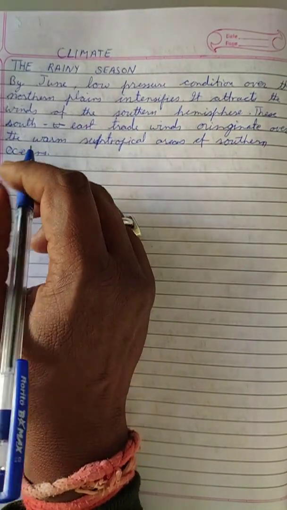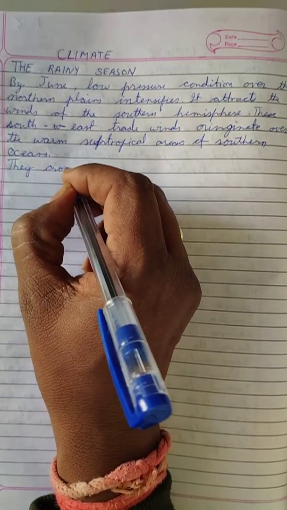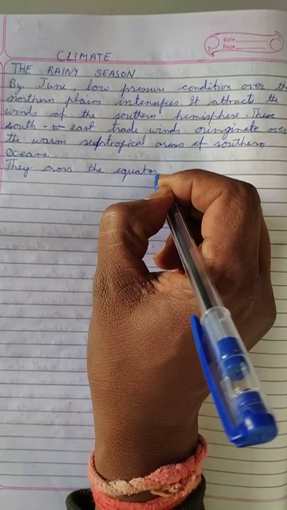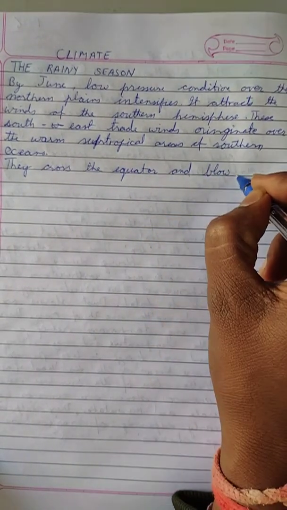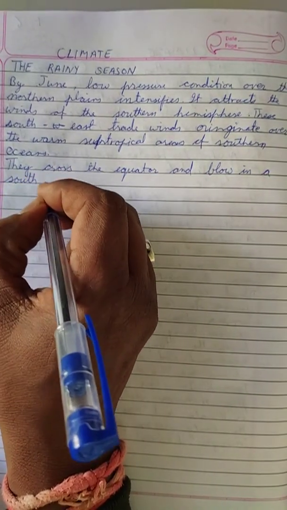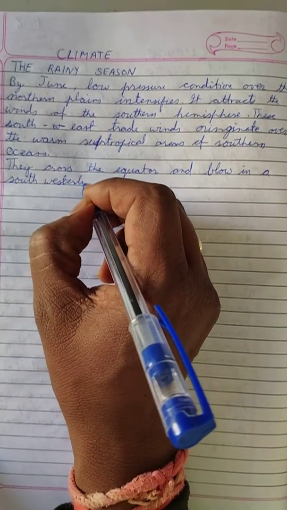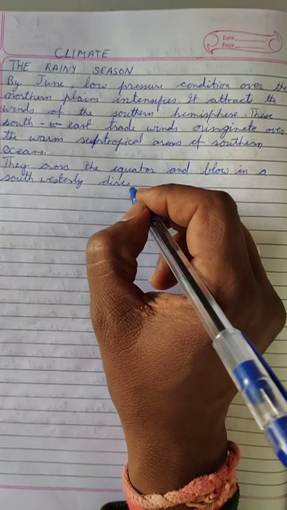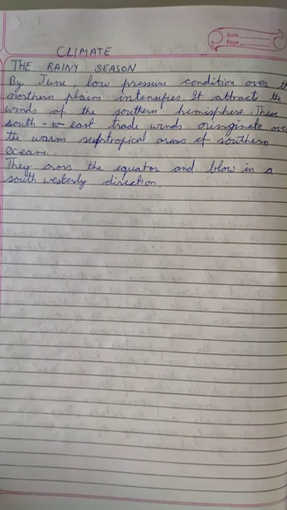These winds in the southern oceans cross the equator and blow in a southwesterly direction and enter the Indian peninsula, that we can say the southeast.